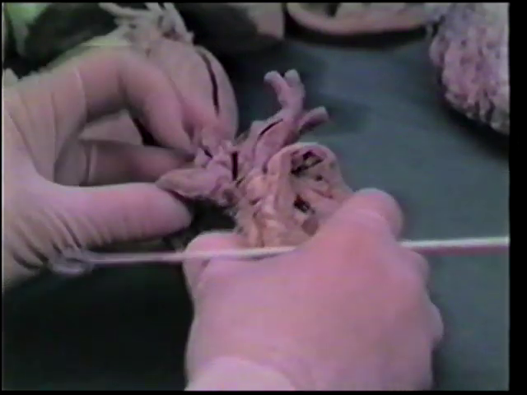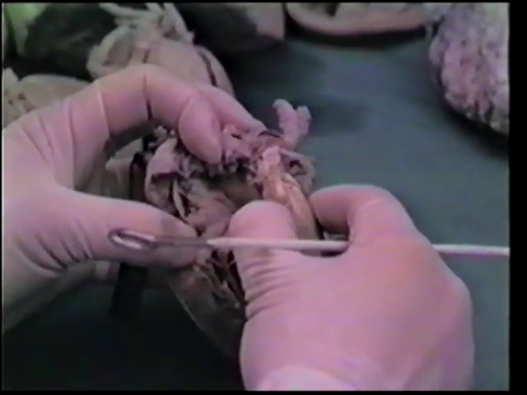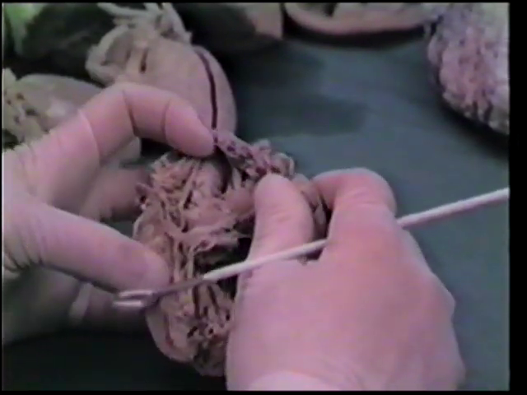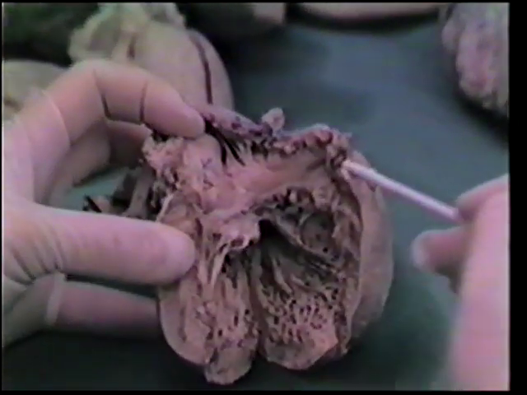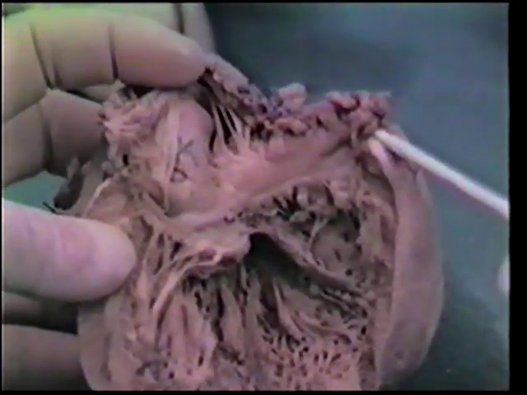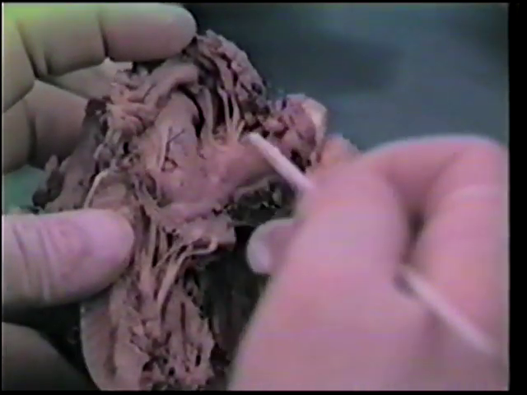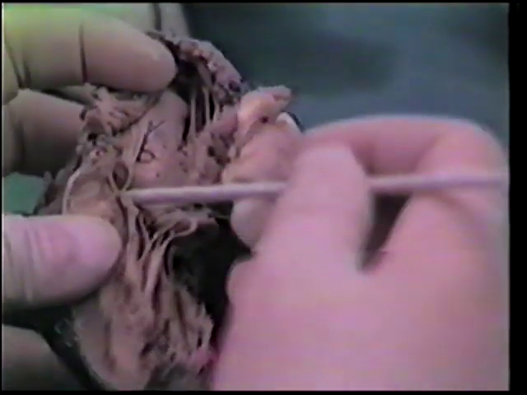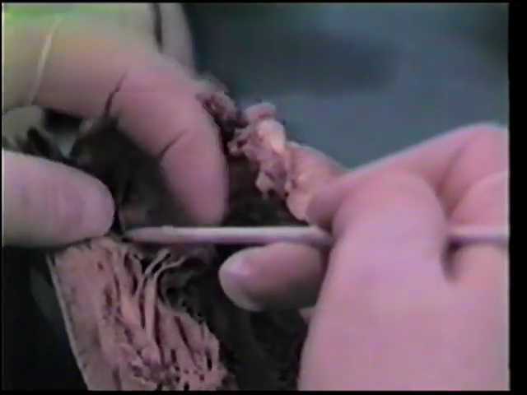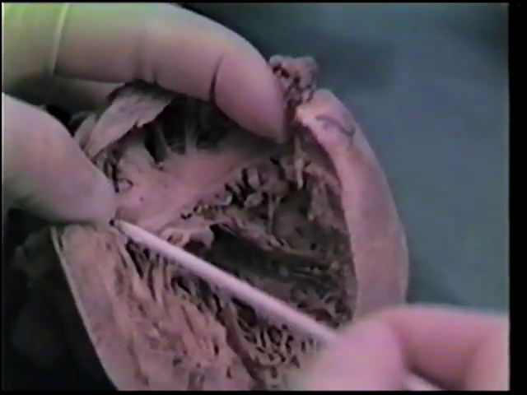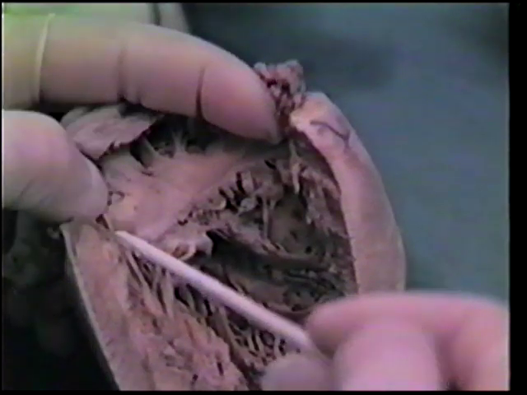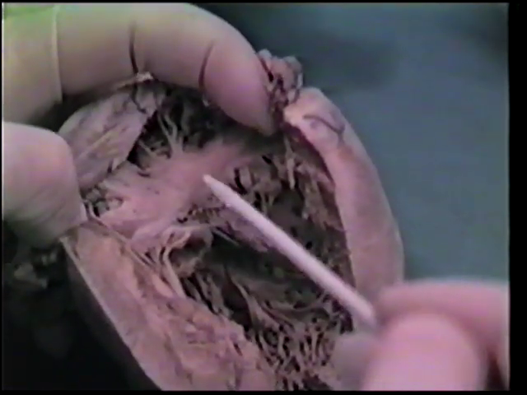We'll open up the right-sided atrium. We see in this case the right atrioventricular valve, the os to the right atrial appendage, the coronary sinus in here. The anomalous atrioventricular node is far from the coronary sinus.